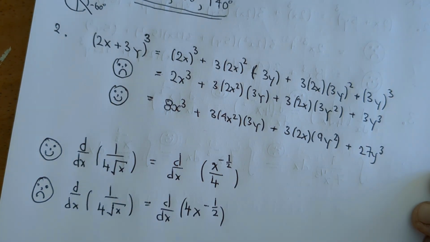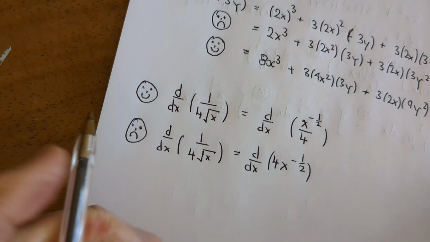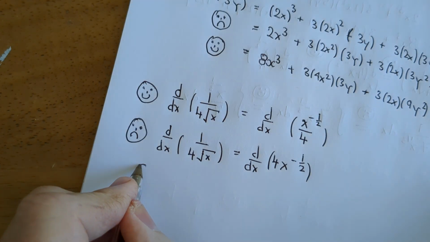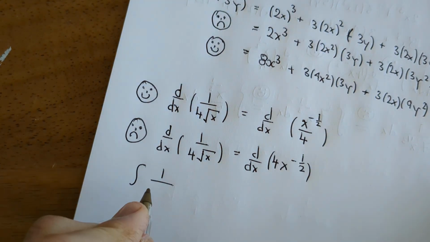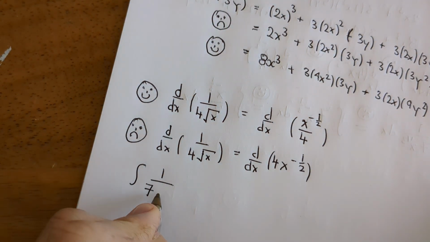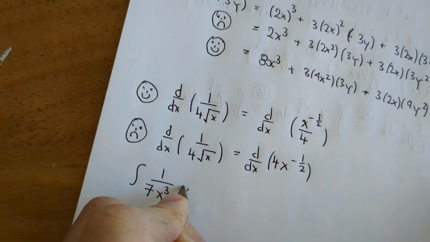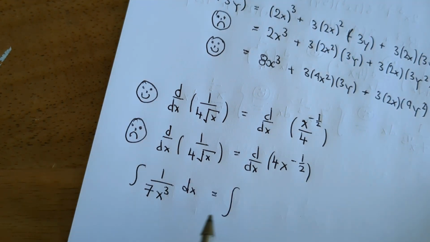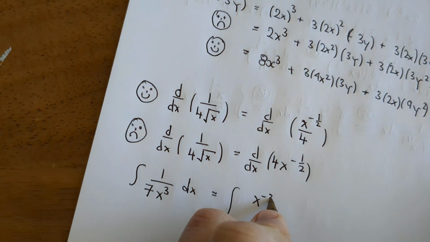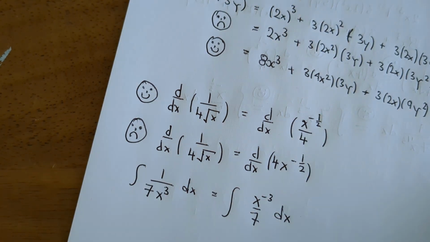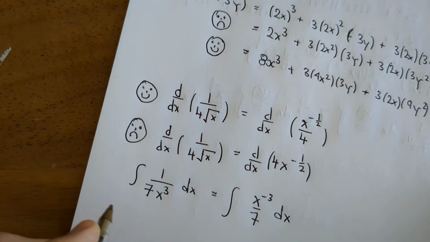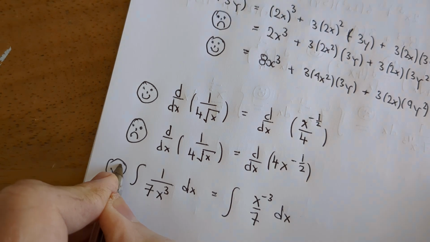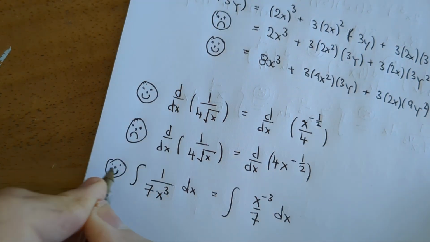Now, the same thing applies with integration, exactly the same principle. You can have a question like this: 1 over, say, 7x to the power of, say, 3. And it's the same thing. The correct thing to do is to write it like that, x to the minus 3 over 7, and you integrate that. And that's the correct thing to do.